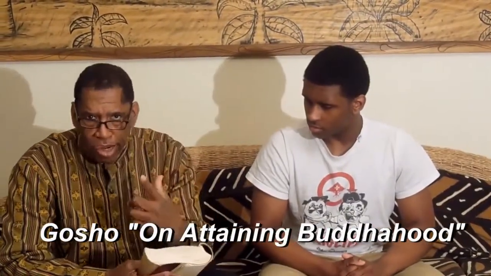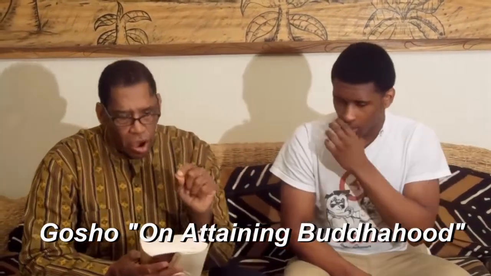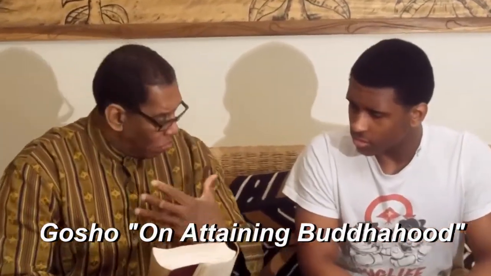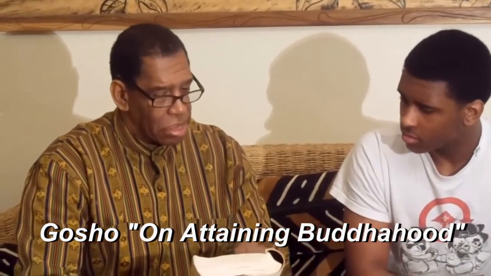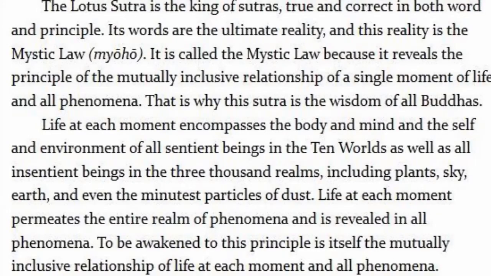Now, in the writings of Nichiren Shonin, the first letter that he wrote is called On Attaining Buddhahood. Nichiren Shonin, who was born in 13th century Japan, says the Lotus Sutra is the king of sutras, true and correct in both word and principle. Its words are the ultimate reality, and this reality is the mystic law, Myoho. It is called a mystic law because it reveals the principle of the mutually inclusive relationship of a single moment of life in all phenomena.